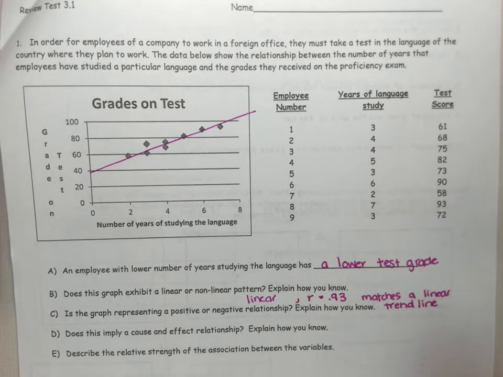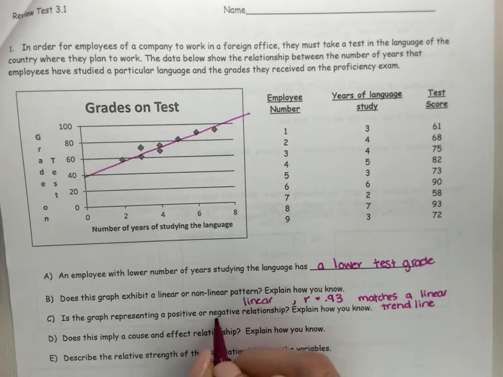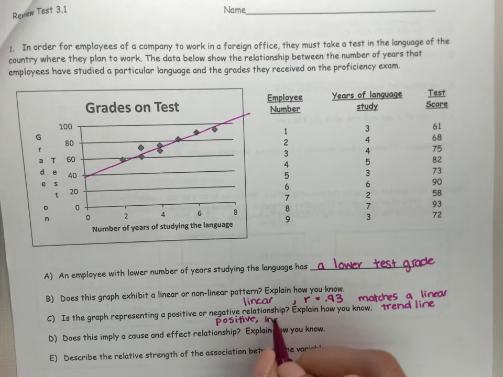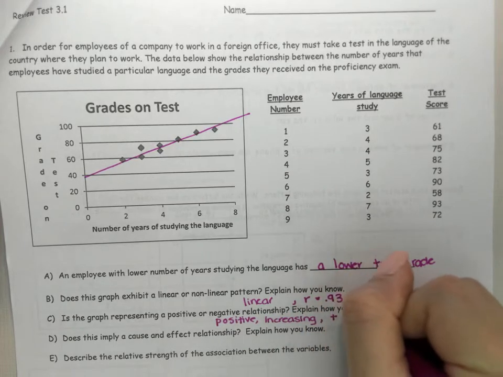Okay, is the graph representing a positive or negative relationship? So this is positive because it's increasing. And also it has a positive R value.